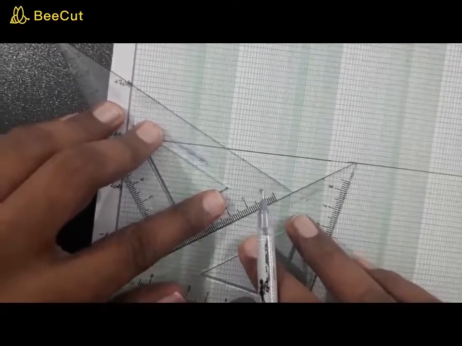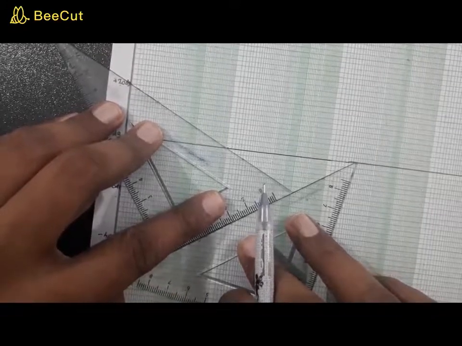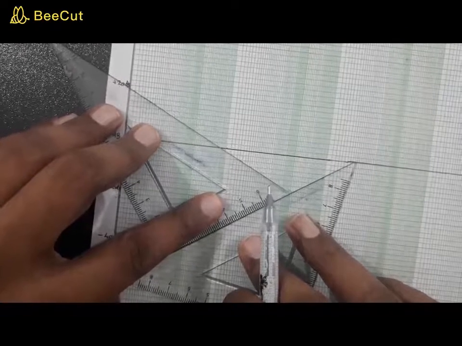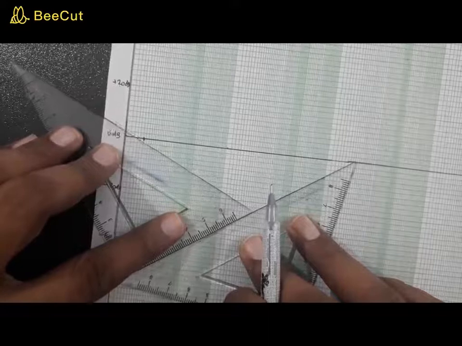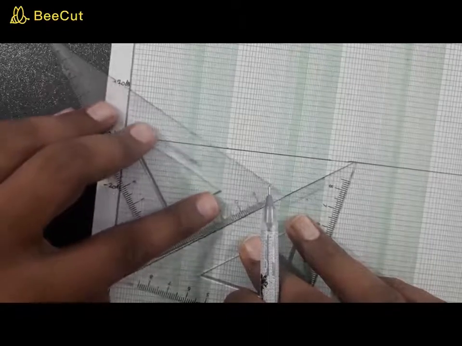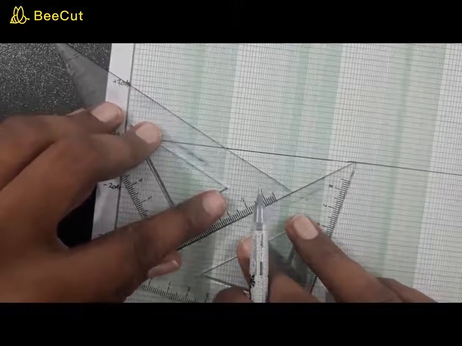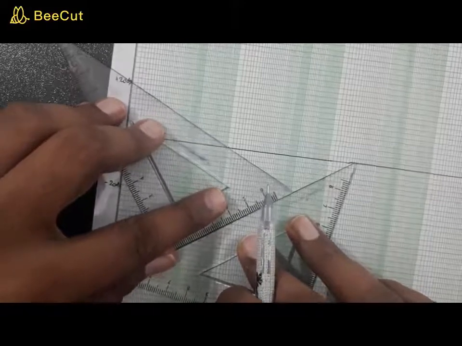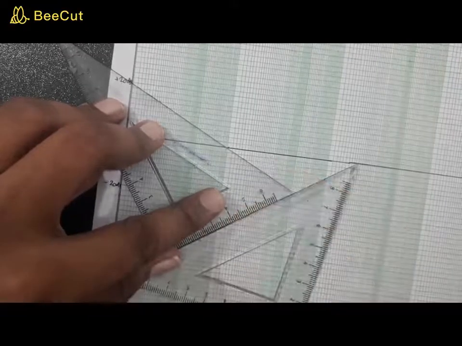You can make use of these two set squares. You can use this and drag. So drag this point. I'm going to check it again. So this is 20 dB, right? Using this, dragging this to this point, you can draw.